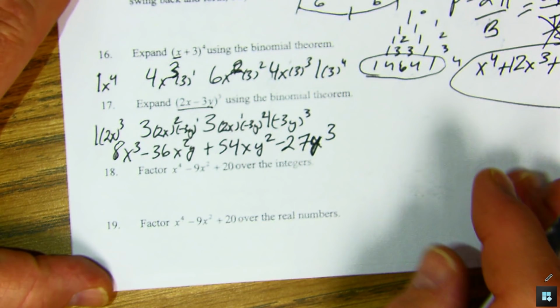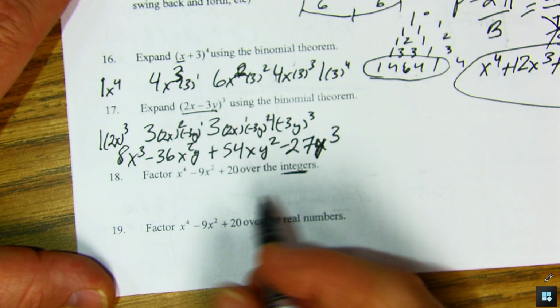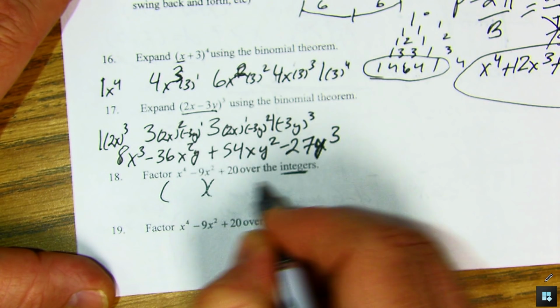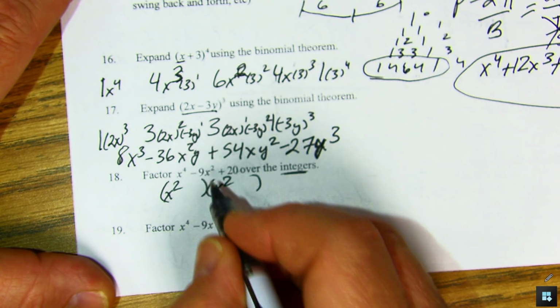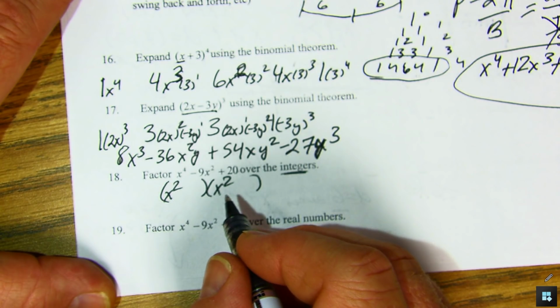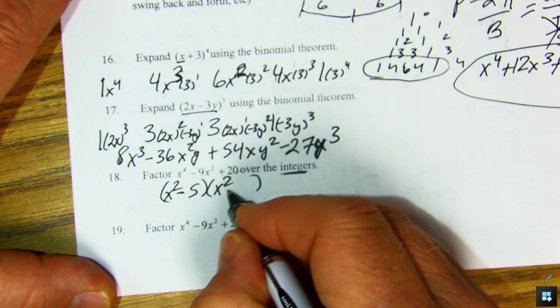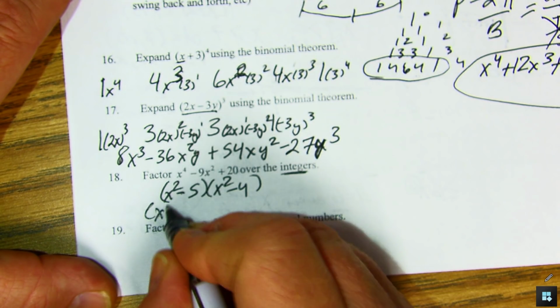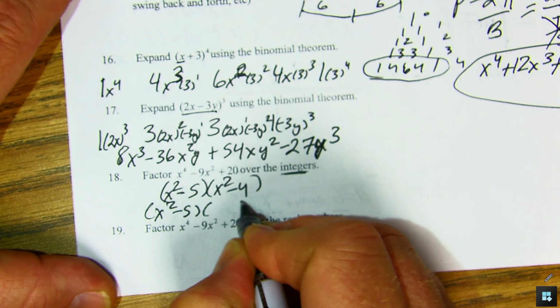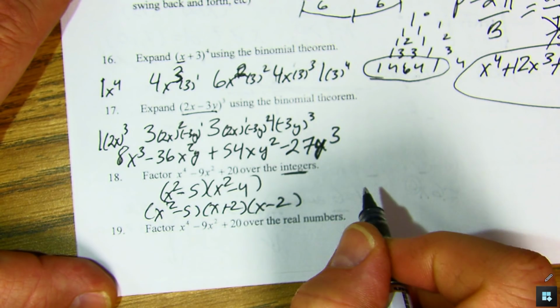Okay, it says factor this over the integers. So over the integers, x to the 4th is what times what? Factors of 20 that add to negative 9. Seems to me like it would be negative 5, negative 4. This is a difference of squares. X squared minus 5 times x plus 2, x minus 2. Over the integers, you're done.